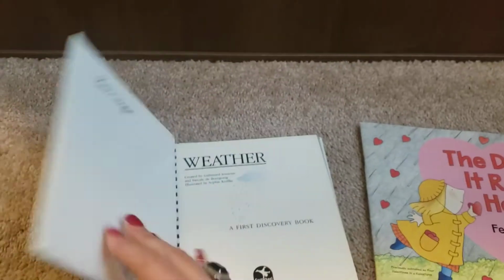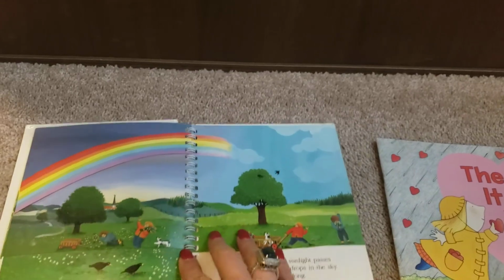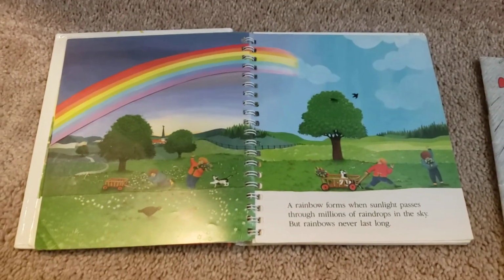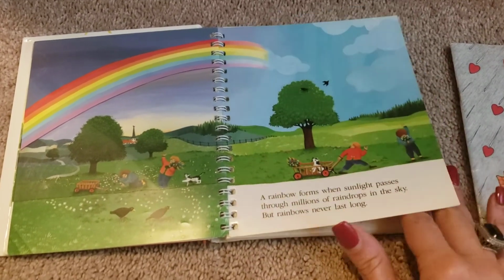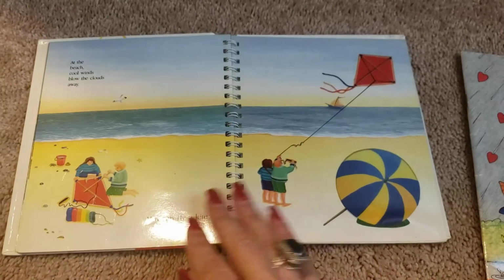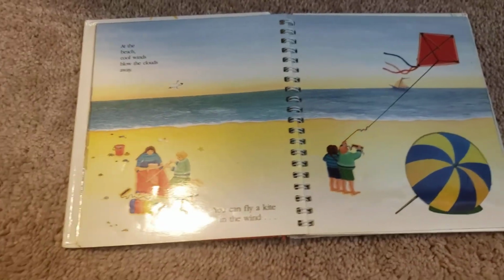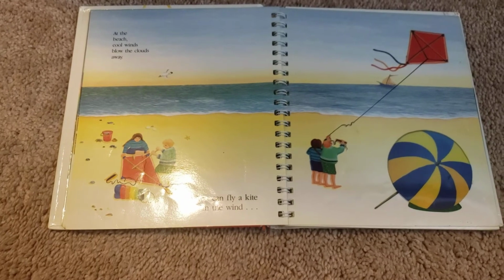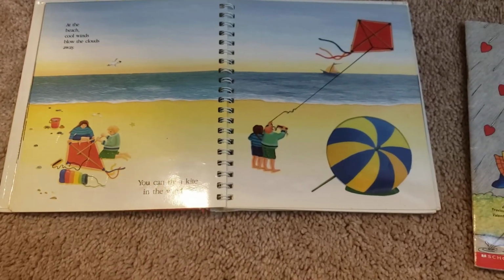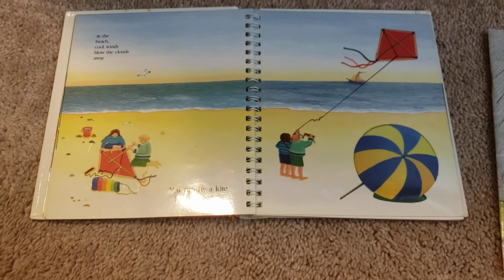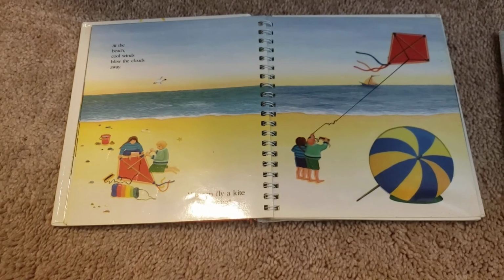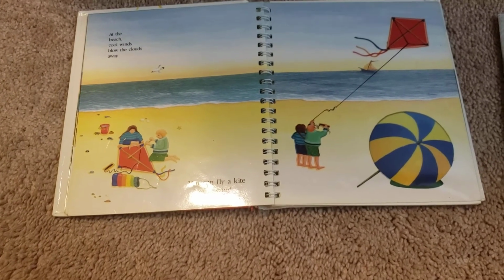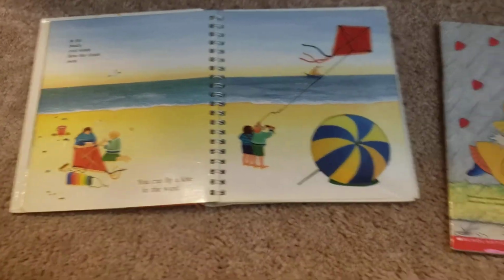Well, let's take a quick look inside of our book, Weather. Just going to take a couple pictures. Here's a picture of a rainbow. It looks like children playing outside. Could that be a real picture of something that could happen? Here's another picture. These children are building a sandcastle on the beach. Flying a kite. Are those things that can really happen? What makes a kite fly? What part of weather makes a kite fly? The wind.